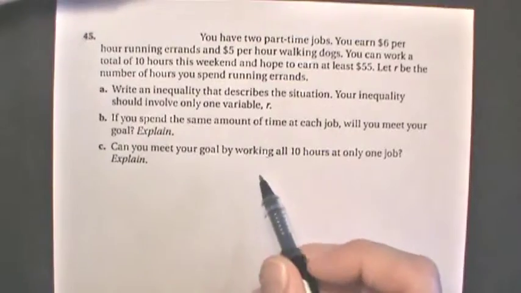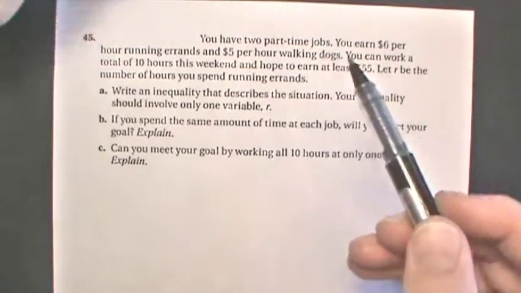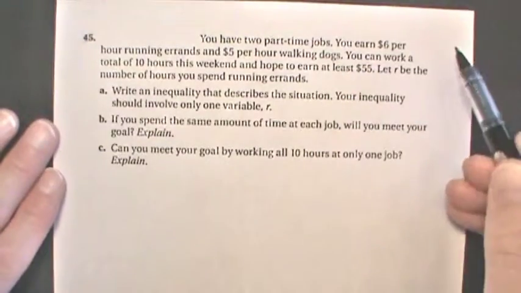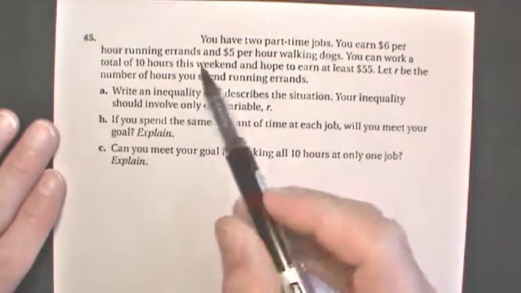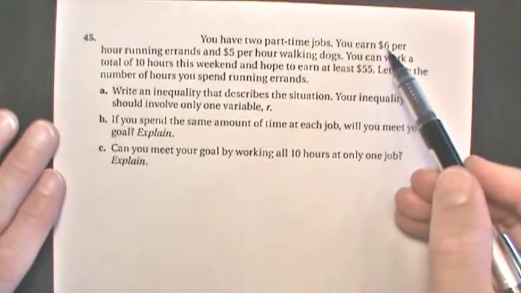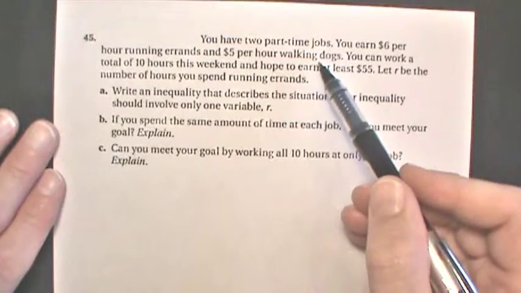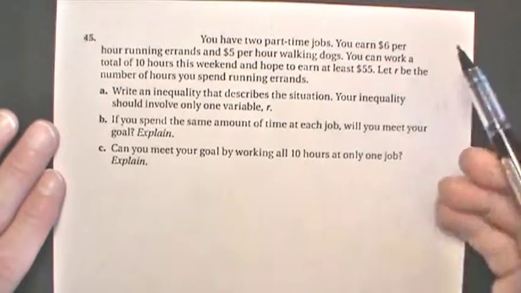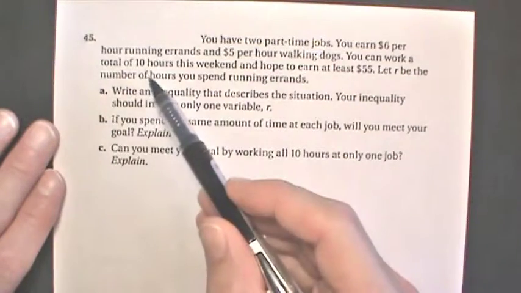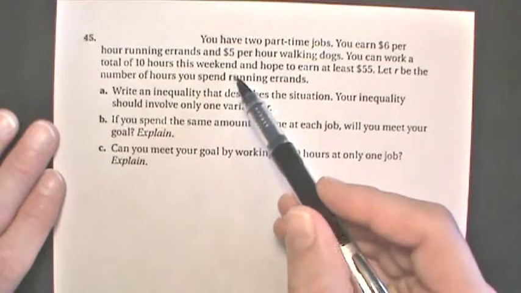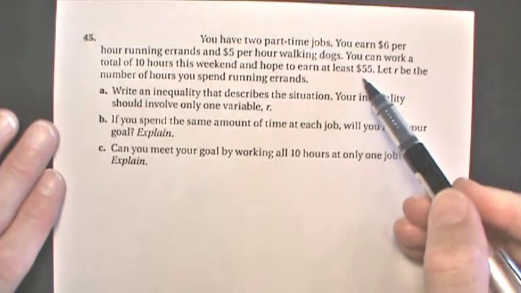In problem 45, we have a word problem here. You have two part-time jobs. One of them is running errands and you can make $6 per hour. The second job is walking dogs and you can earn $5 per hour. You can work a total of 10 hours in a weekend and you want to earn at least $55.